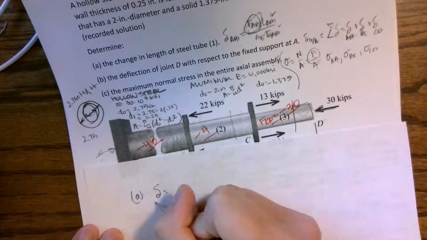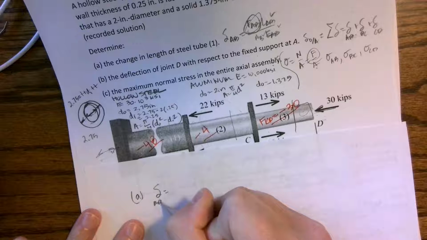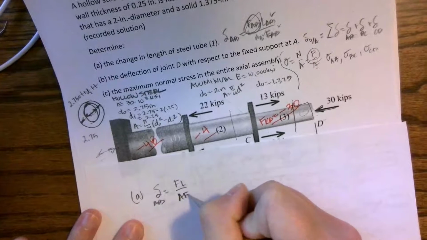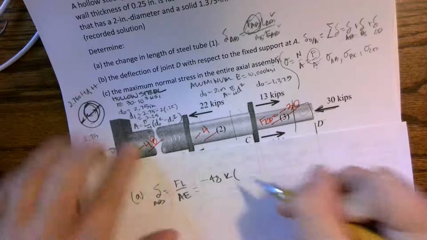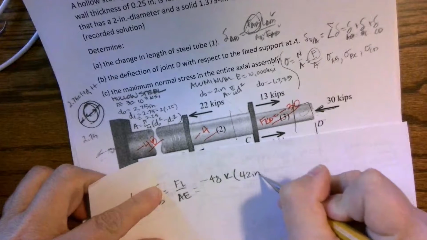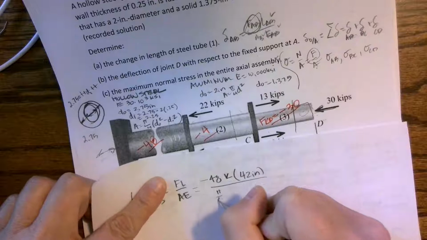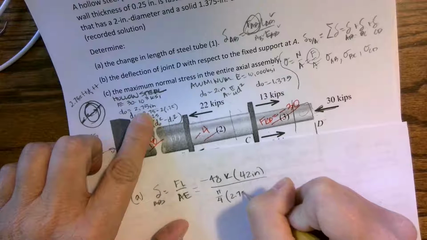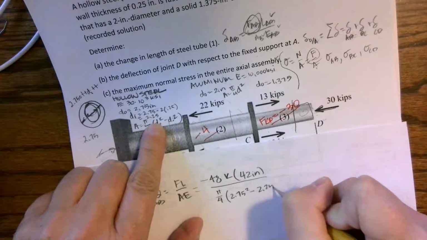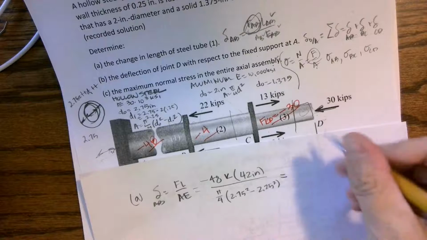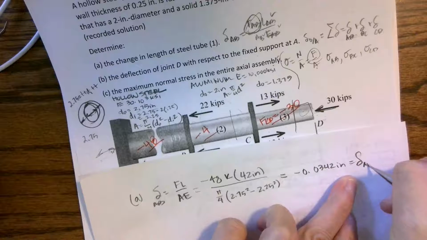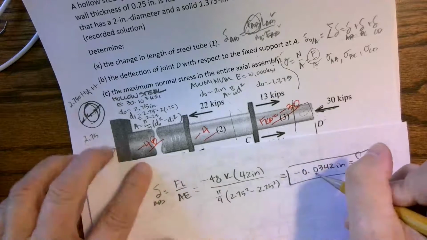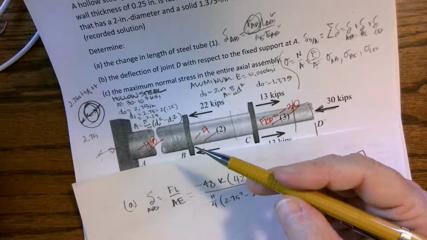So delta from A to B is FL over AE, everything from A to B. So I get negative 48 kips times 42 inches divided by pi over 4 outer minus inner, and I get a delta of negative 0.0342 inches, and that is from A to B. The negative tells me I'm getting shorter, which makes sense because I am in compression.